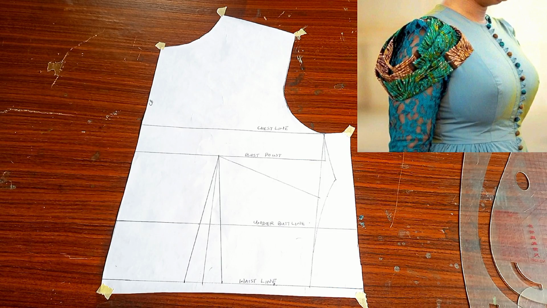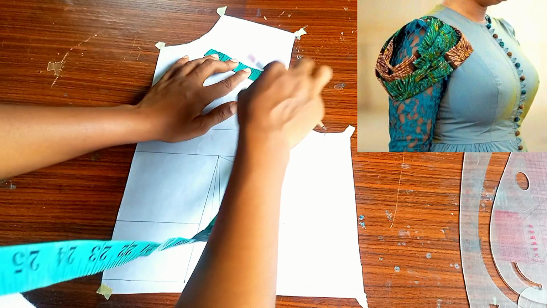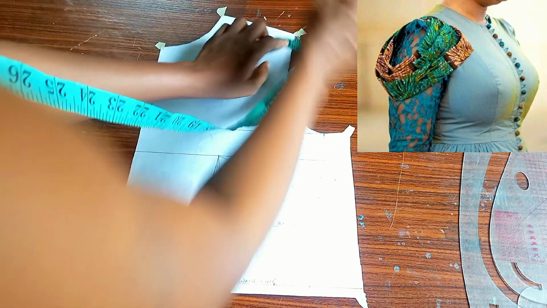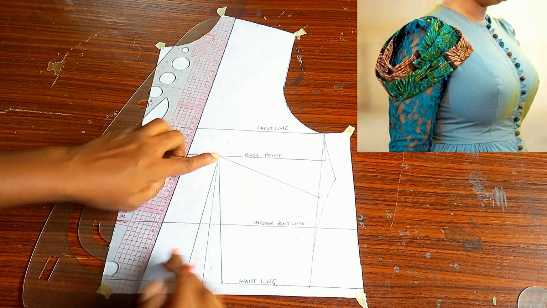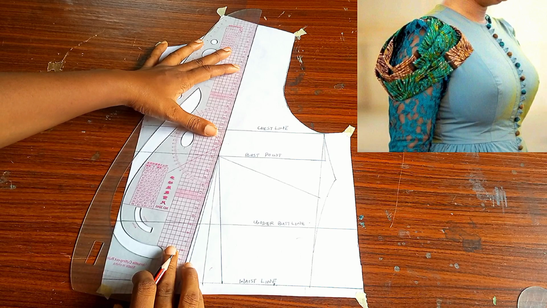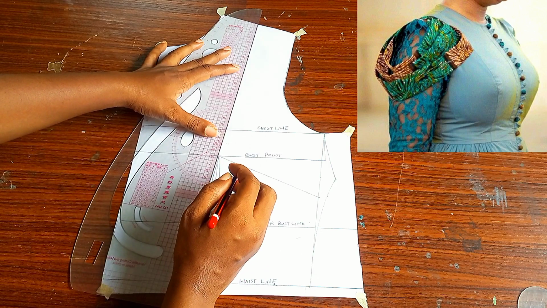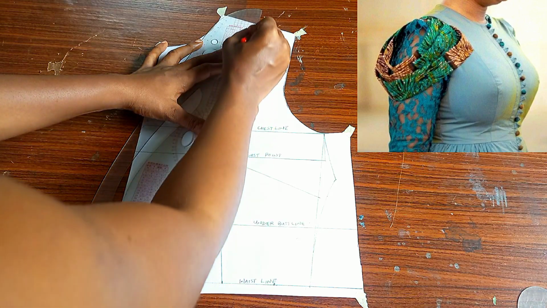So to start with, you divide your shoulder measurement into two. Whatever it is you have on your shoulder line, divide that into two equal halves, get the midpoint, and then connect the midpoint to your bust point. Okay, so I'm going to be connecting the midpoint to my bust point with a slanted line, just like so. Good.